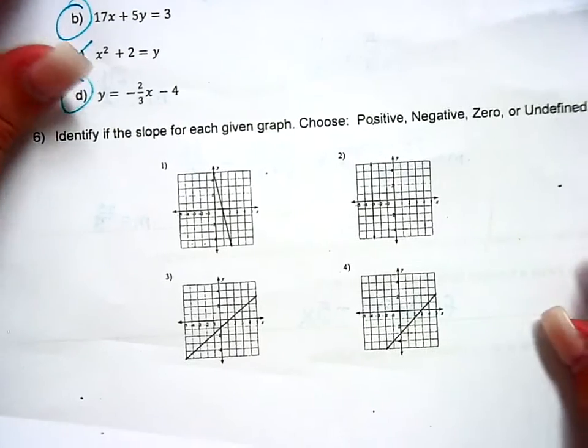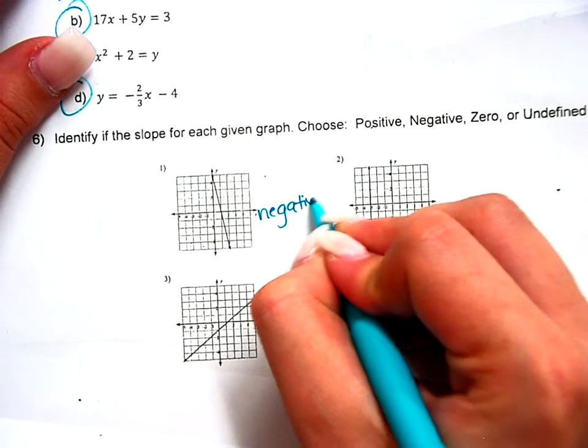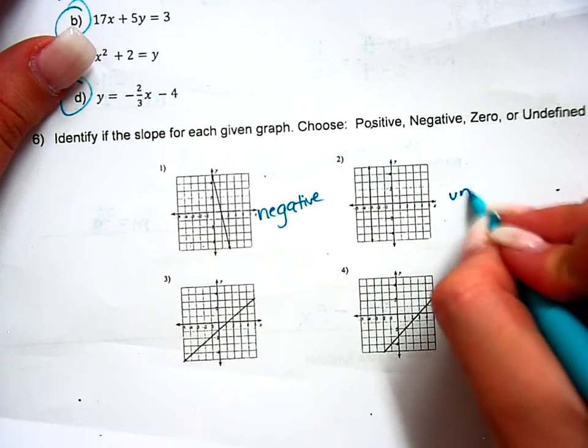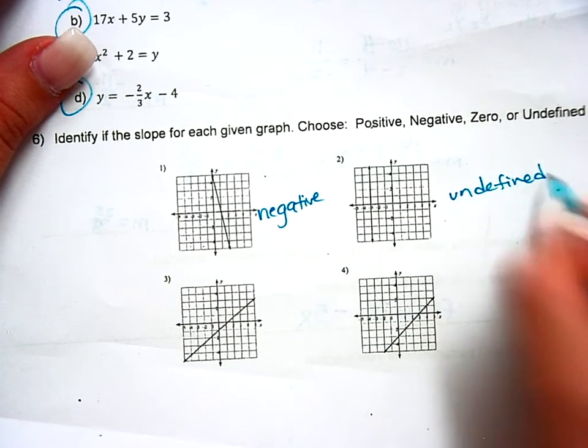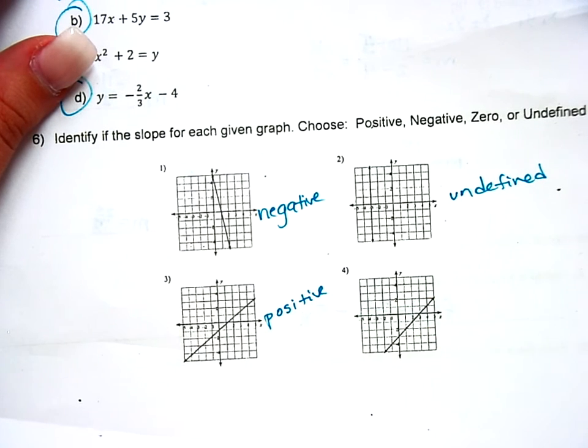Last problem, we are just writing what kind of slope these lines have. So this one is going to be negative, undefined, positive, and also positive.